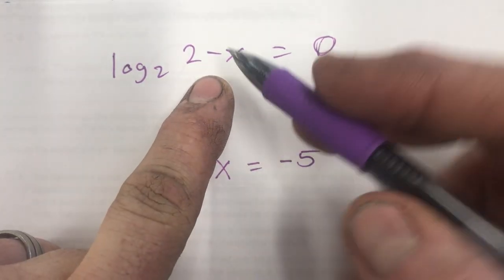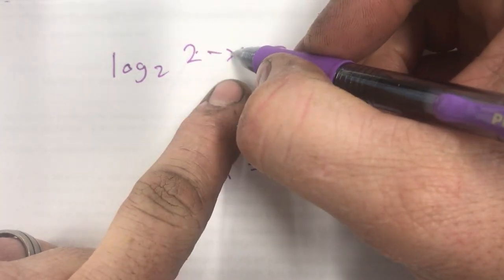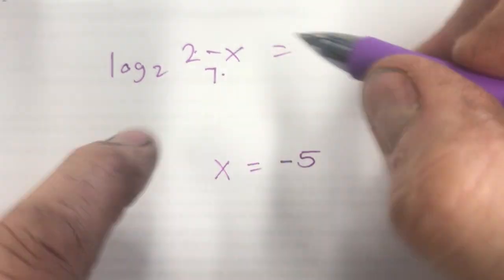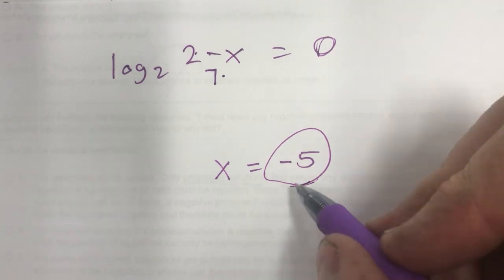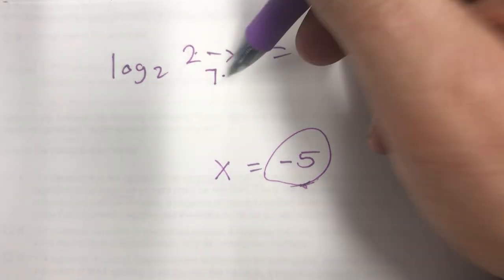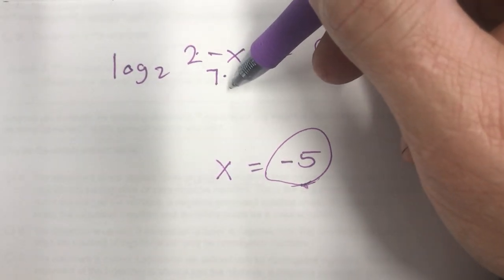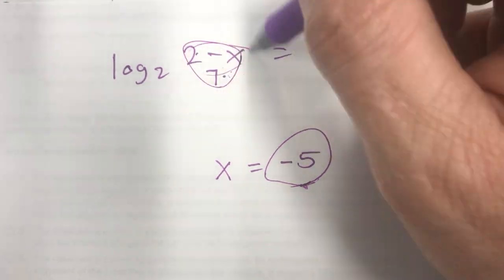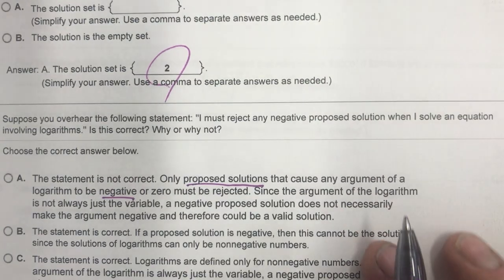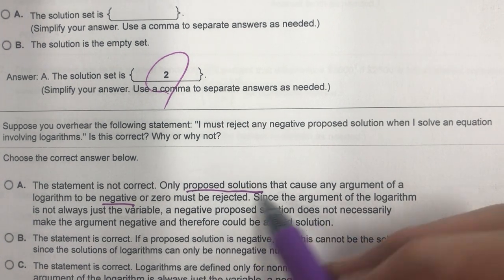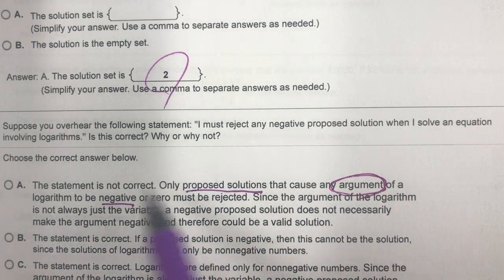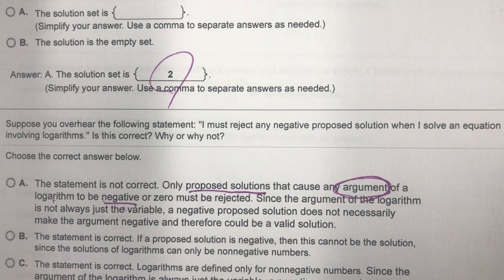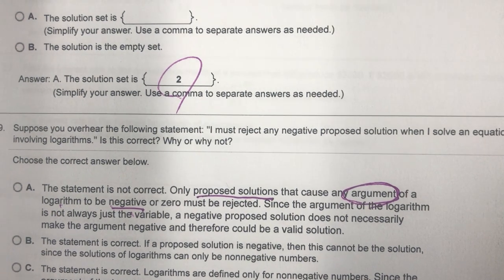Because if I put negative 5 in there, 2 minus negative 5 would be 7, which is not negative. So even though this is a negative solution, it doesn't mean it doesn't have a solution here. You always have to plug it in and make sure it doesn't make your argument negative. And that's what this is saying right here: it's proposed solutions that cause the argument of the logarithm to be negative. Those need to be rejected. Okay?